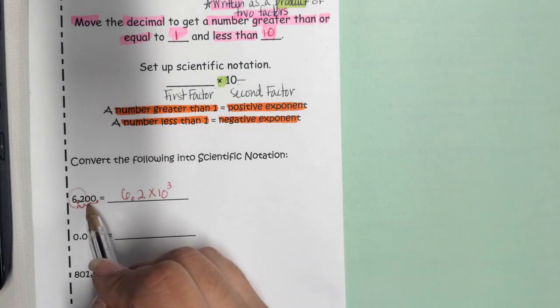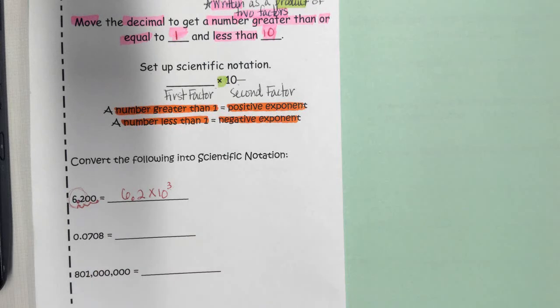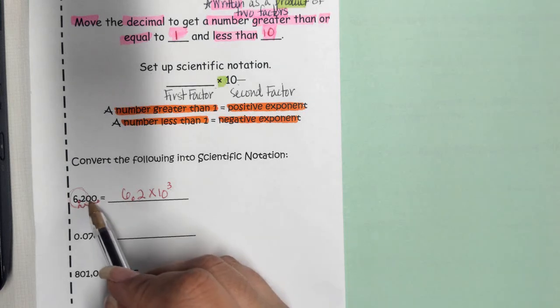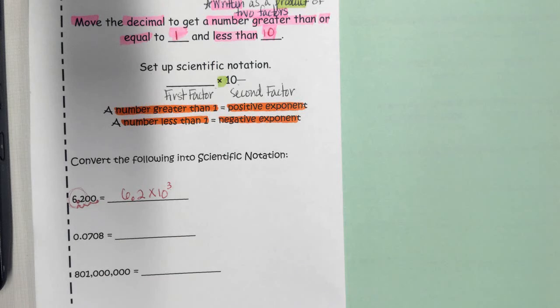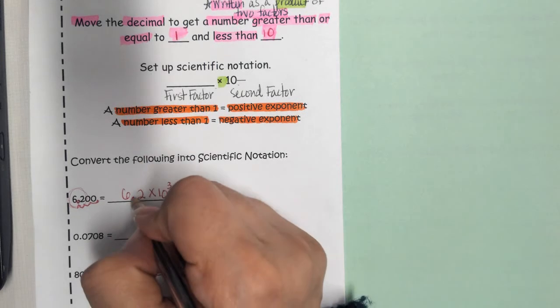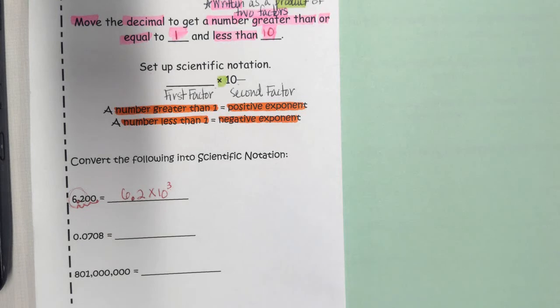Also, if you notice, I did not include these last 2 digits, which end in 0. So when we're converting from standard to scientific notation, if a number begins or ends in zeros, you do not write those digits. Therefore, I have 6.2 times 10 to the third power.